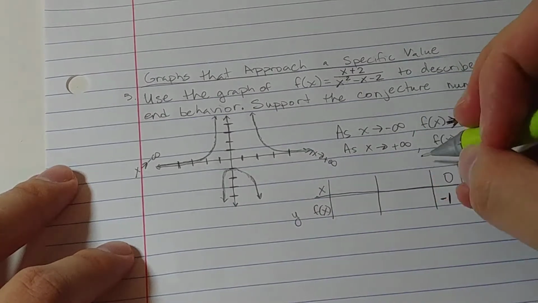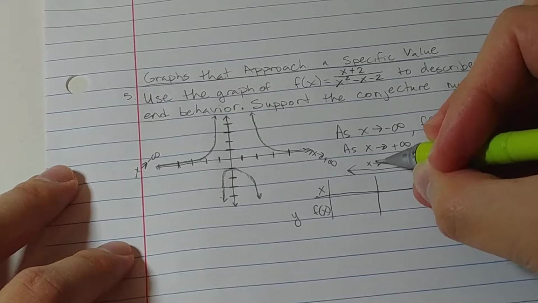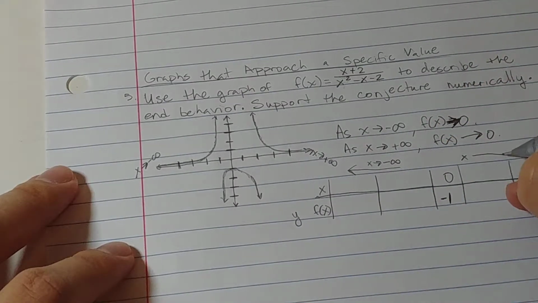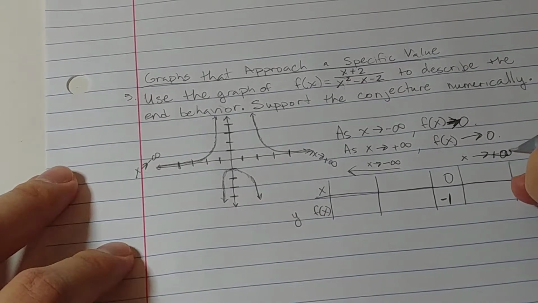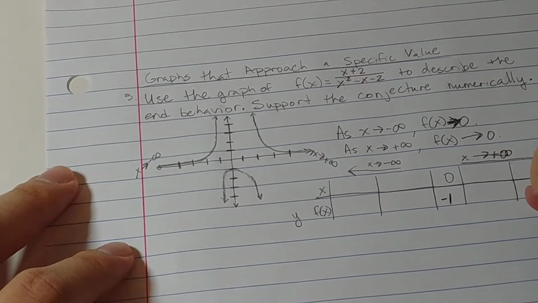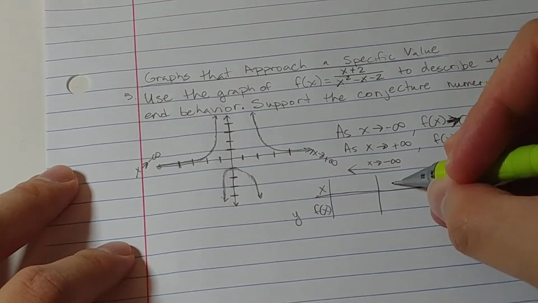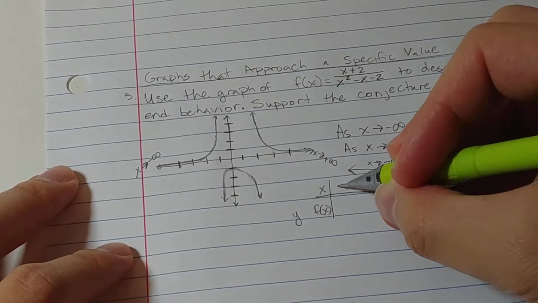And again, like before, we need numbers that are approaching negative infinity, and numbers that are approaching positive infinity. Like before, we're going to use negative 1,000 and negative 10,000.